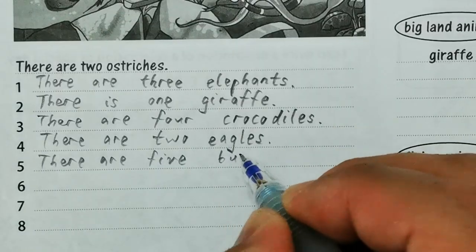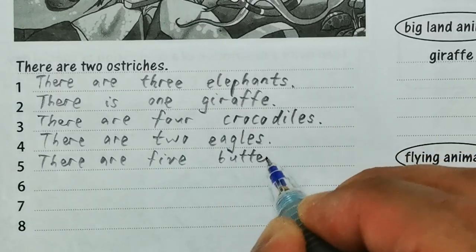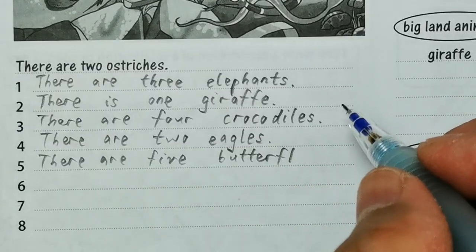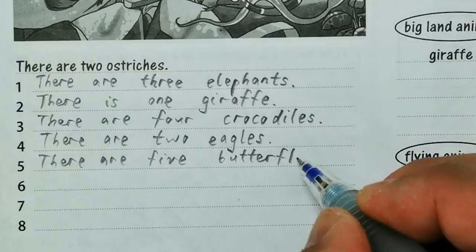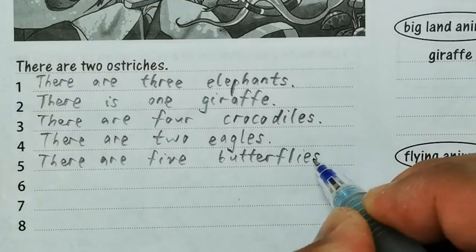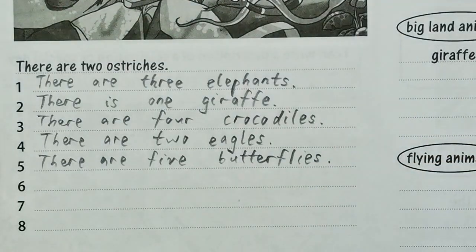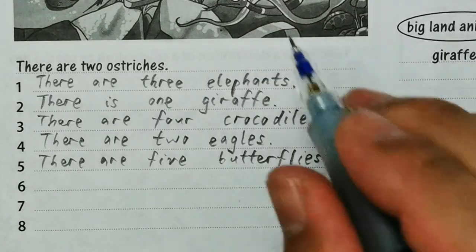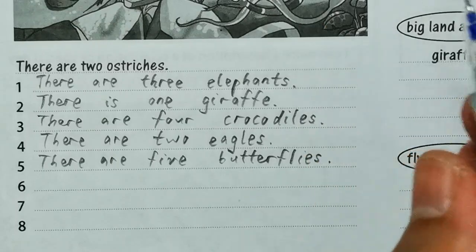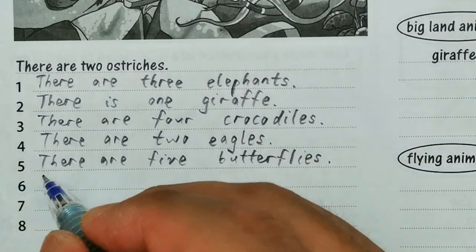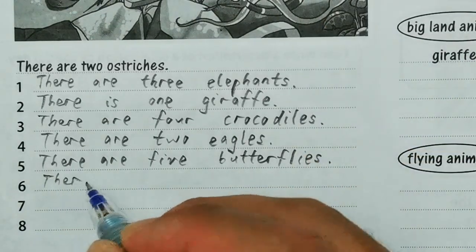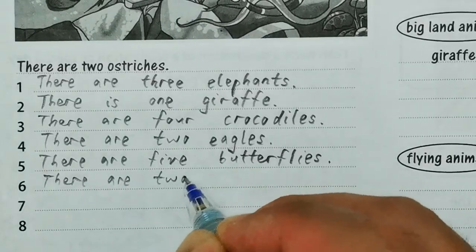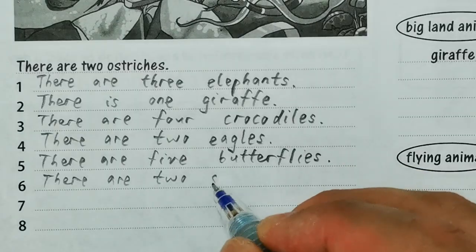So butter, we have 2 T here, FL, and then Y will be replaced by IES for plural. And then number 6, we calculate snakes. So snake, we have 2 here, 2 snakes, so there are 2 snakes.